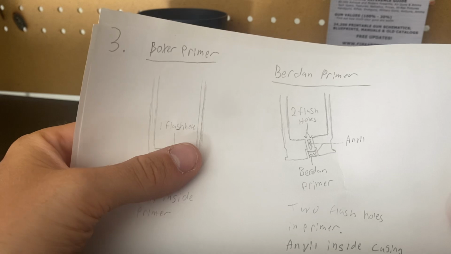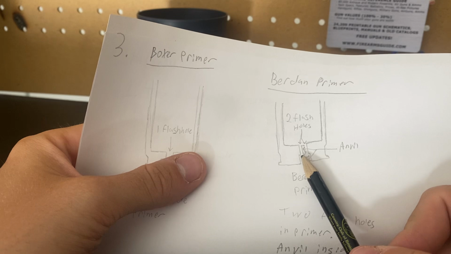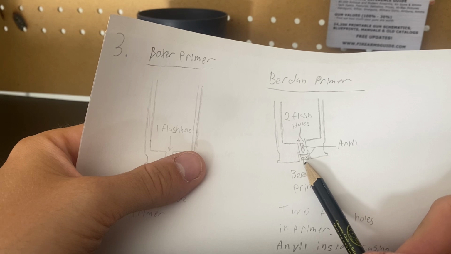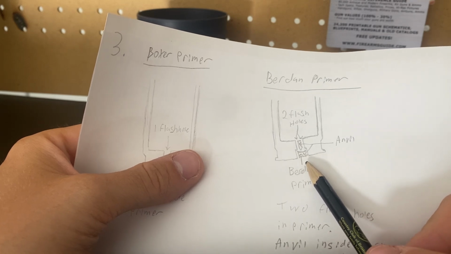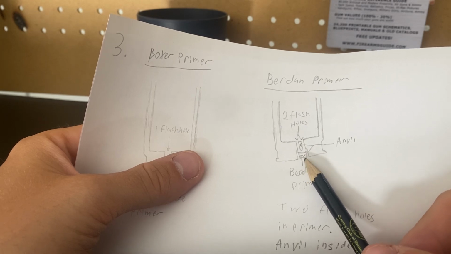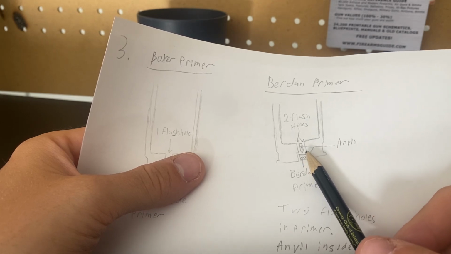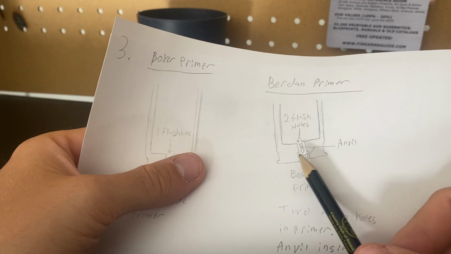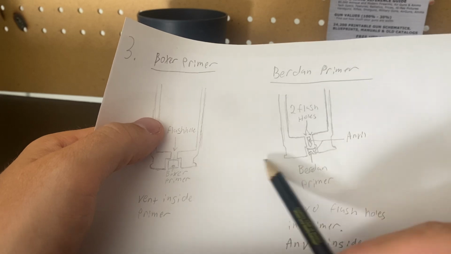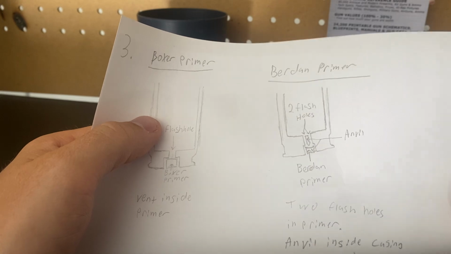And this is a Berdan primer. There's 2 flash holes on either side with an anvil inside the cartridge casing and inside the primer itself with the 2 holes. And there's 2 vent holes inside the primer. So when it's activated, it's dispersed through these 2 holes, so it's less concentrated than the Boxer primer. It's more spread out and diffused.